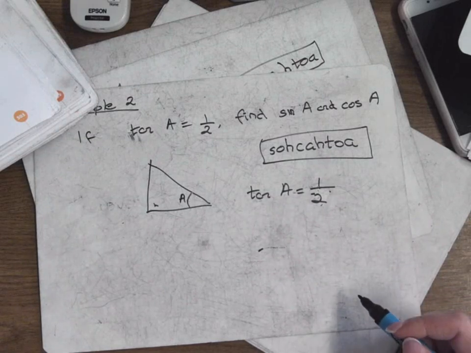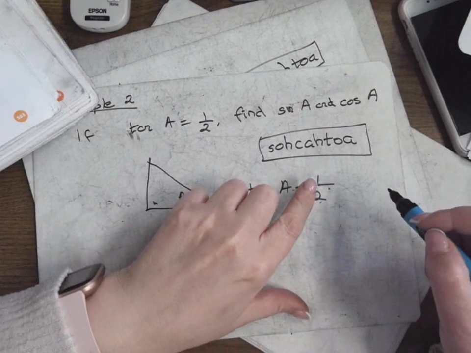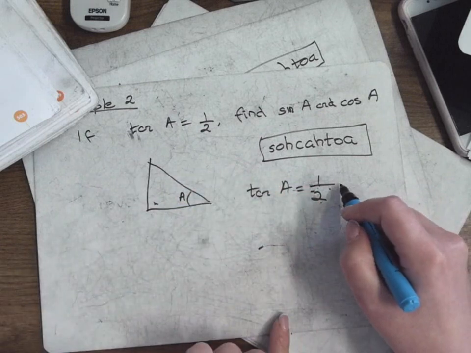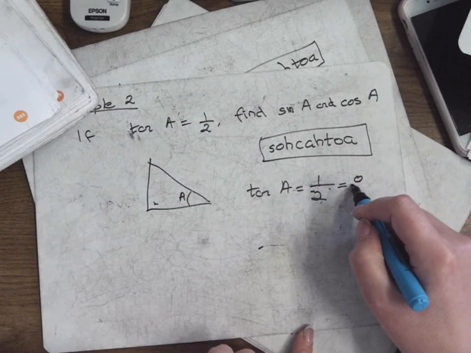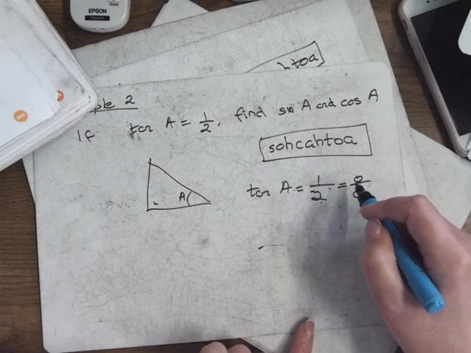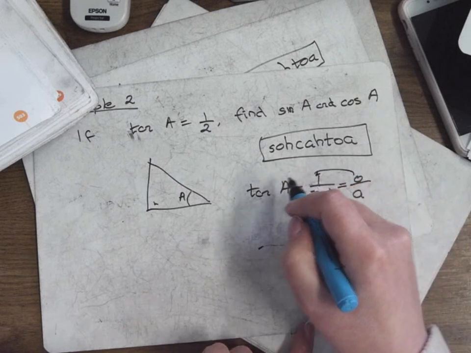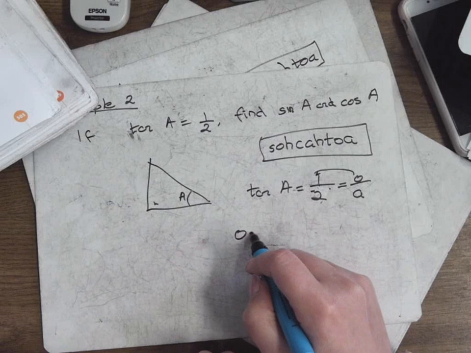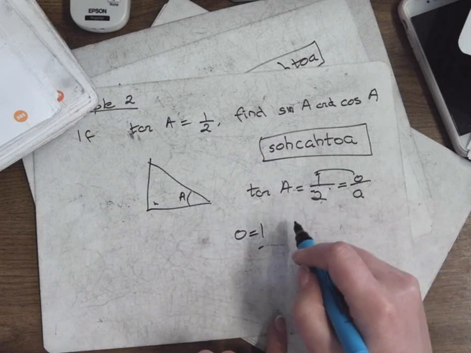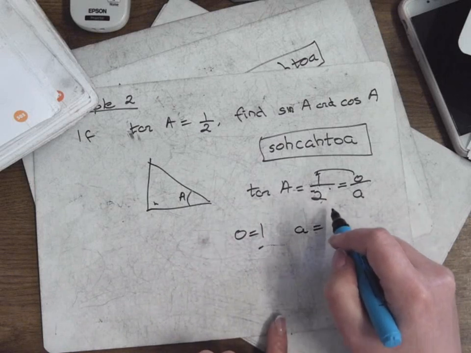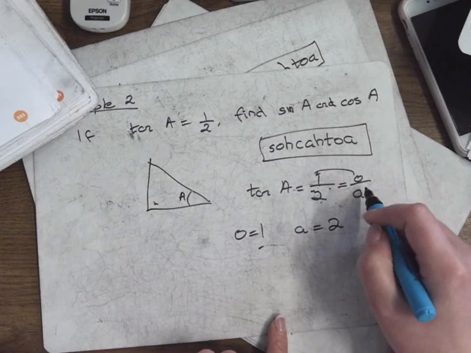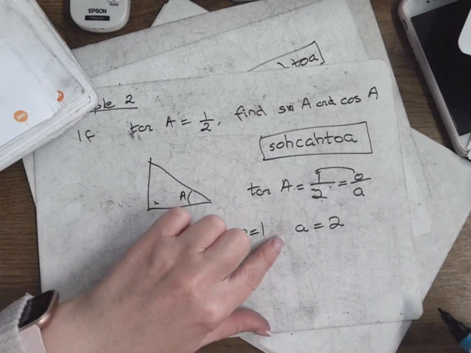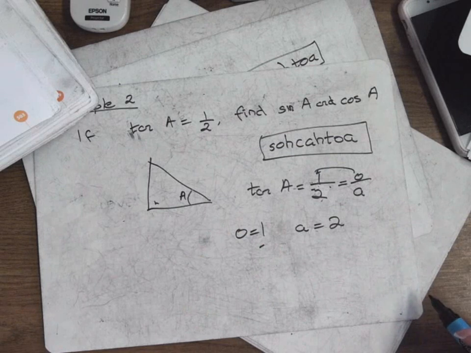Right? Okay? Right. So then they tell me tan is a half. So what's the formula for tan? O over A, isn't it? So what does O equal to? 1. So O equals 1. And what does A equal to? 2. Because the O is on top, so it's 1. And A is on the bottom, so A is 2. You all see where I came up with that?